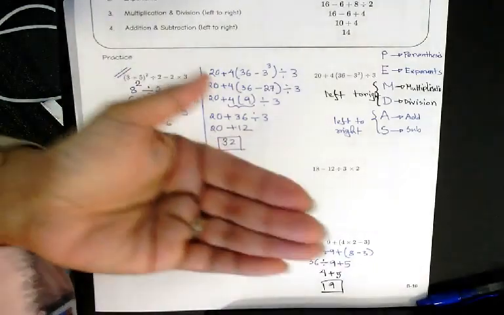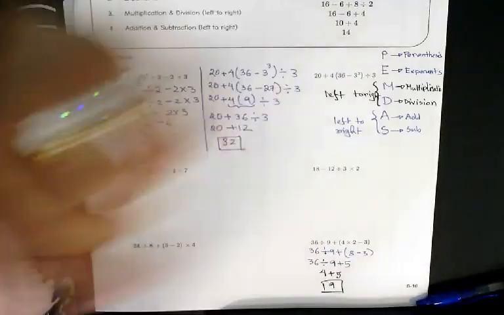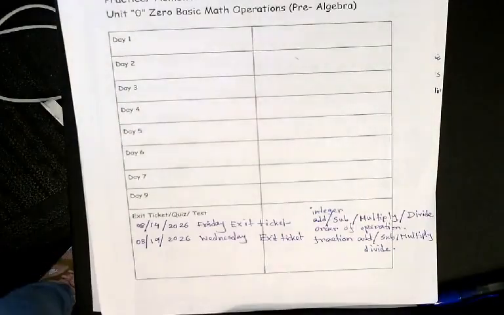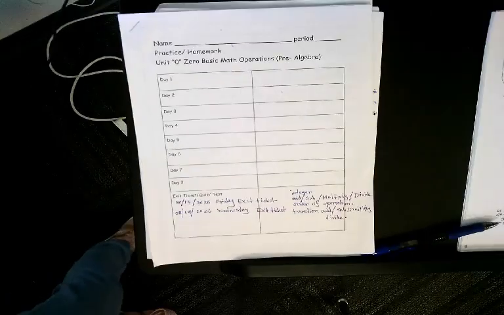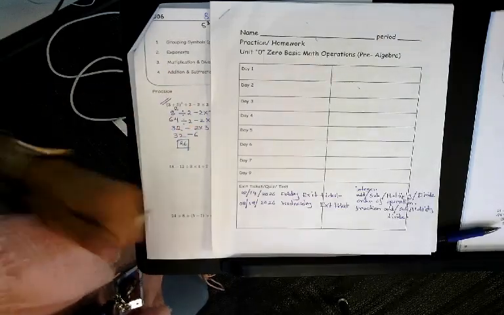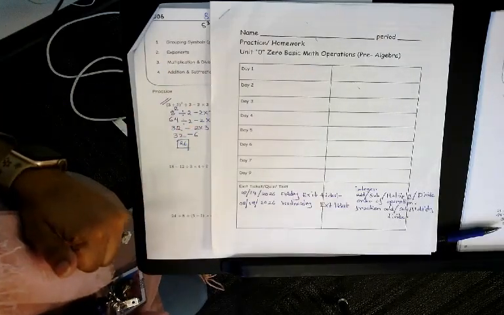All right, I want to talk about the homework. Go to your homework packet, please. We already worked on these two pages. It's going to be the order of operations. There are 26 problems. I want you to work on all 26 problems so you are ready for tomorrow's exit ticket. We have an exit ticket tomorrow, remember? That's going to be your first exit ticket. We good? All right, super. Any questions?